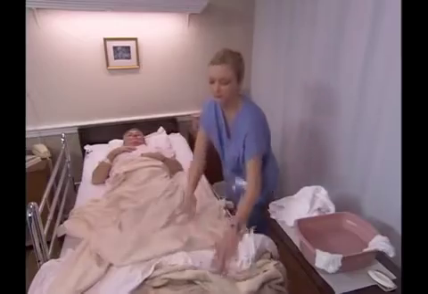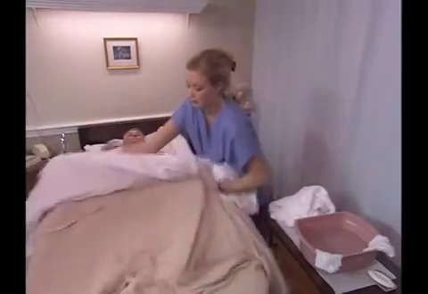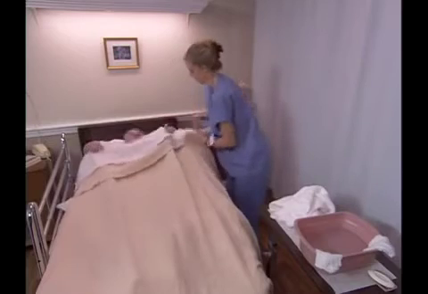Pull the top linens up to cover the person. Remove the bath blanket.